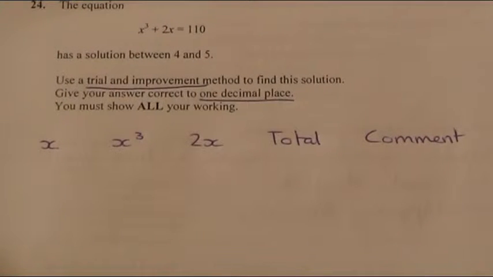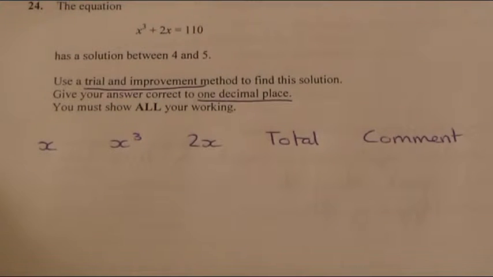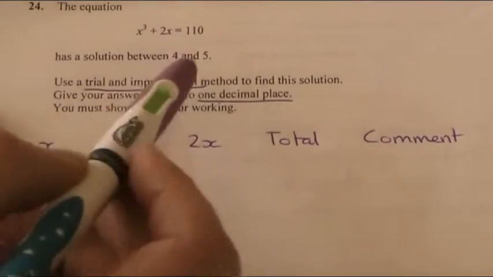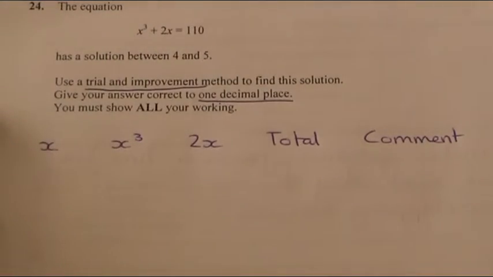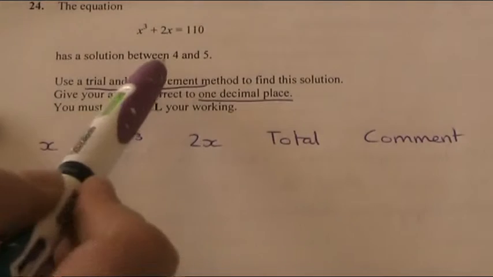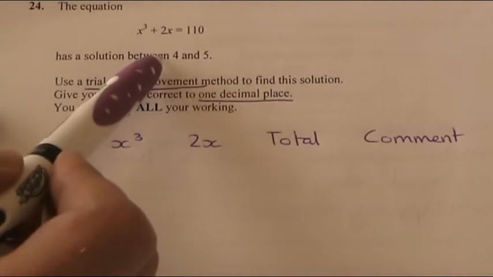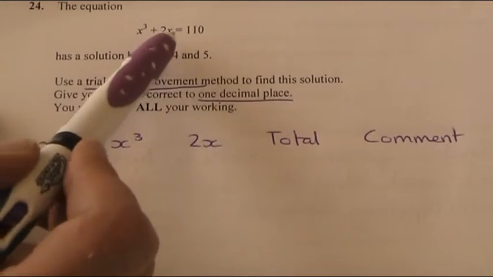Question 24, this question never changes. And this actually isn't a bad one. This question here, or this equation, looks really scary and complicated. But they're telling us that the solution to x, whatever x is, is actually between 4 and 5. So it could be 4.1, it could be 4.2.